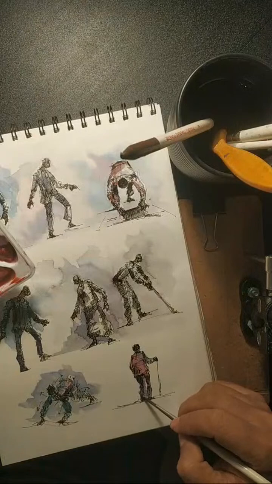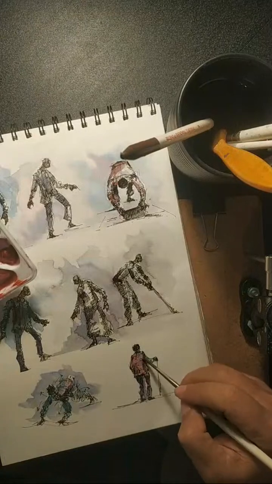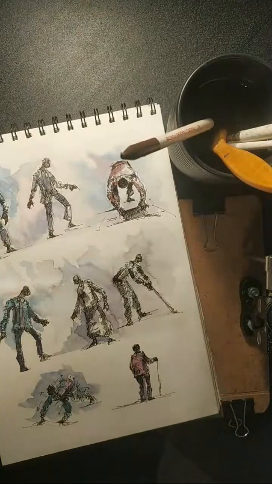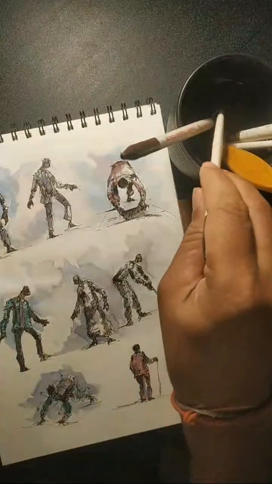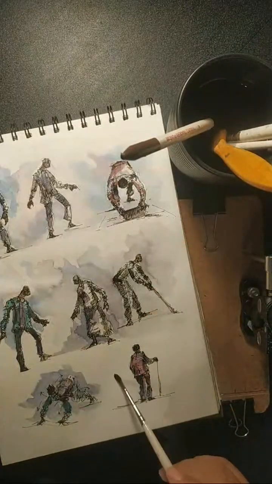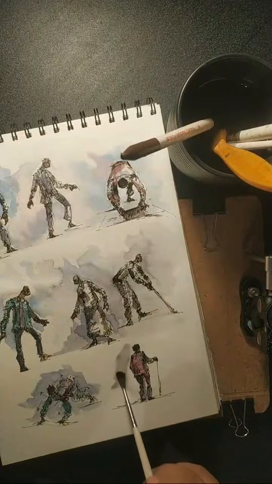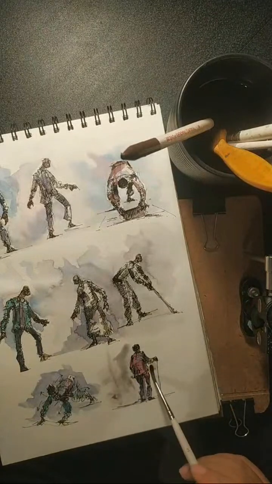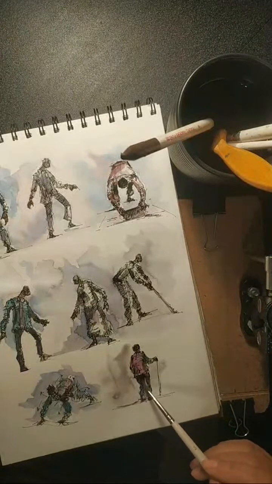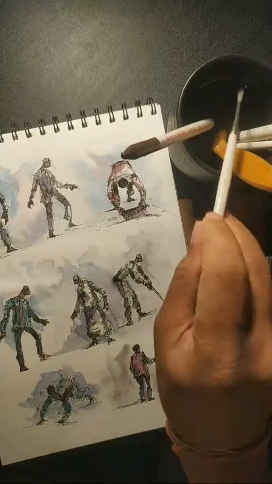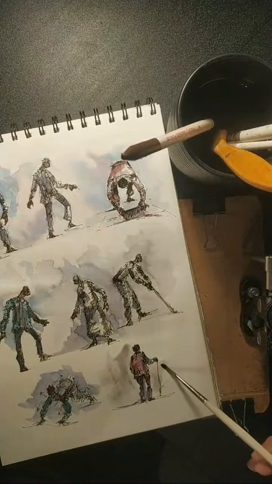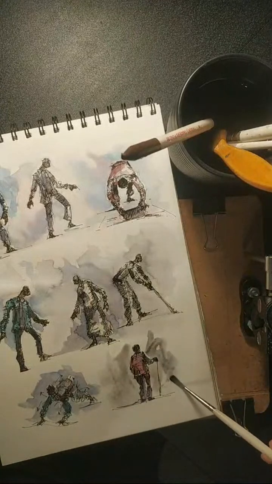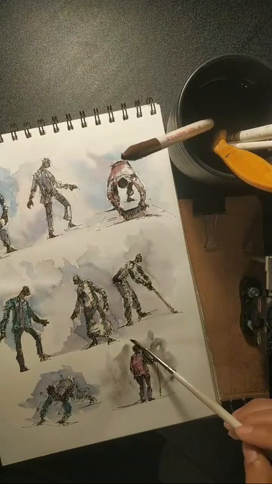Even though at this level you feel our sketch is almost complete, it's not. See how I added the background.